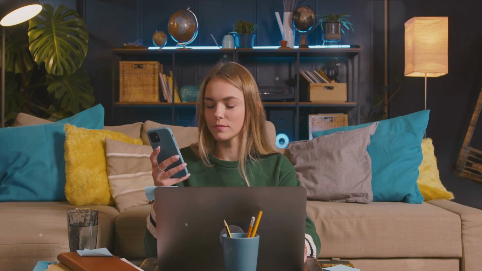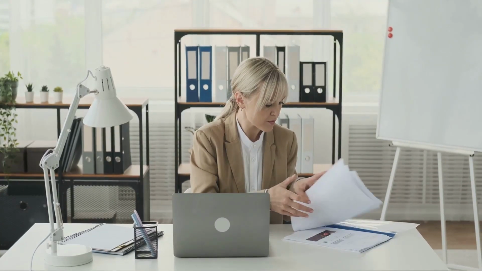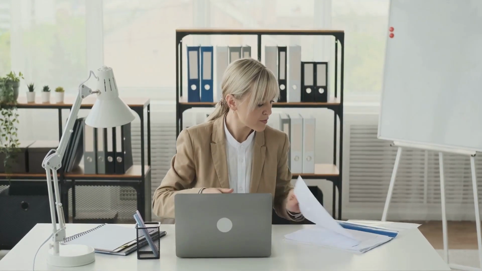So, now we know what multitasking is. It's this ability to juggle multiple tasks at once, either sequentially or concurrently. But here's the real question. Is it really as efficient as we think? Or are there hidden costs to this practice that we're not aware of? In the next section, we'll delve into the myth of multitasking efficiency and uncover the truth behind this commonly adopted practice. So, stick around as we navigate the intricate world of multitasking and its impact on our lives.